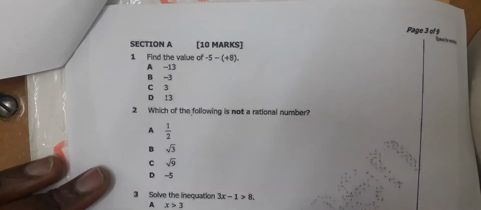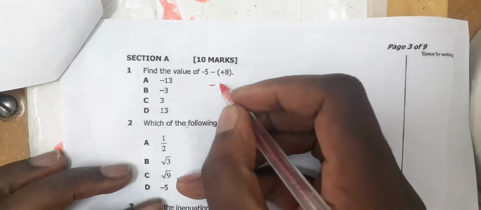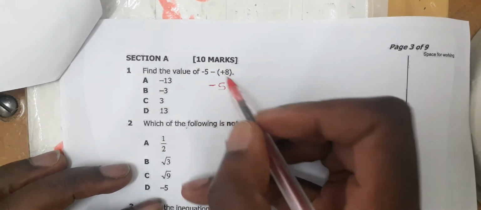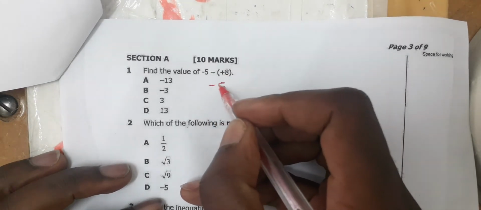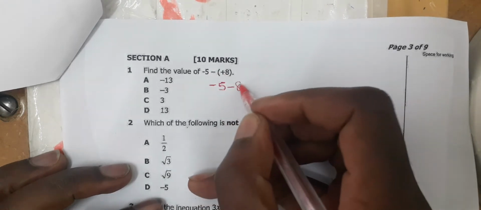Find the value of -5 minus +5. So what are we supposed to do here? Maybe the easiest is to get rid of the brackets. This will be -5, and minus multiplied by positive gives you -8.